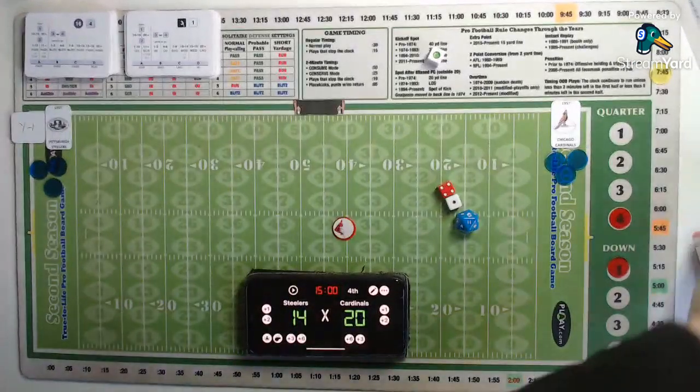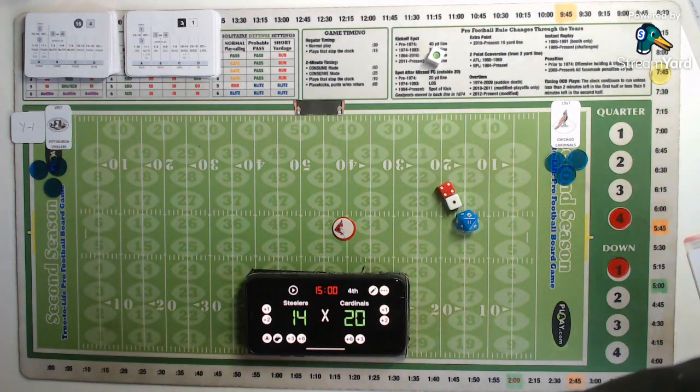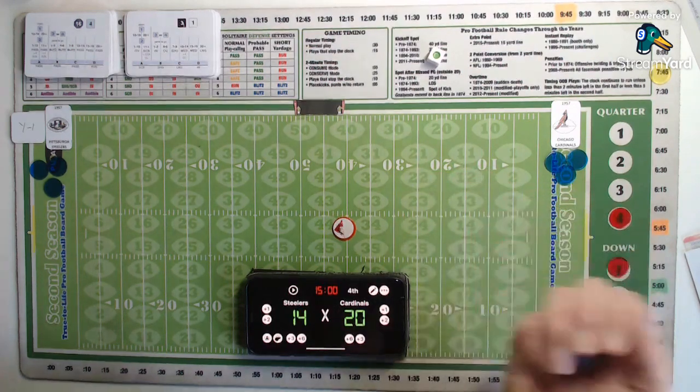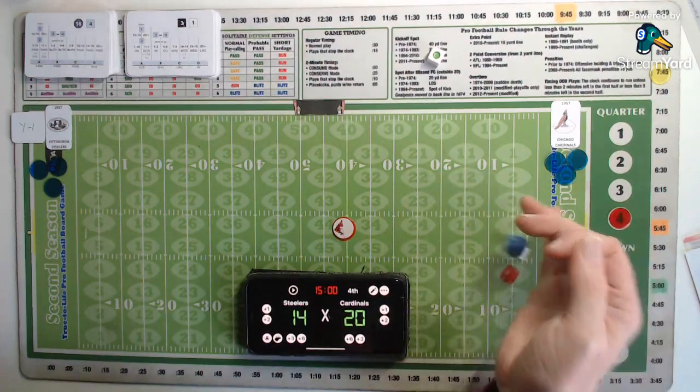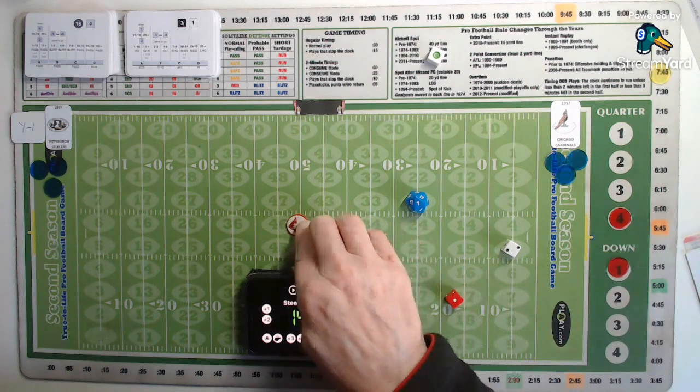Outside run against a run defense. So McCann taking the snap, dropping back, and handing the ball off to Ollie Matson, who is an A on an outside run. And he'll make 11 yards and get a first down.